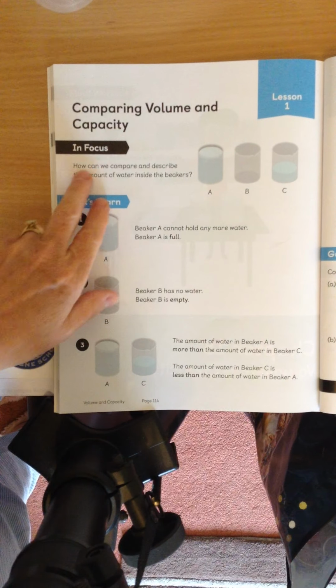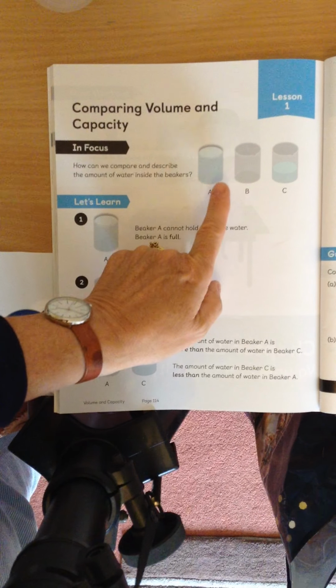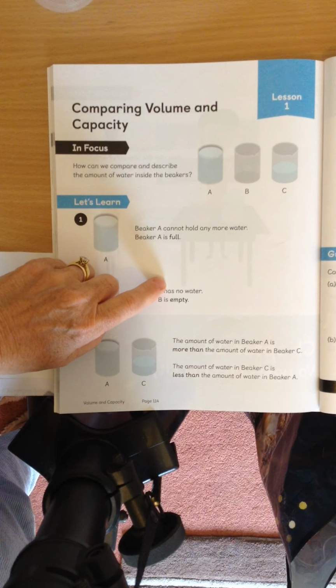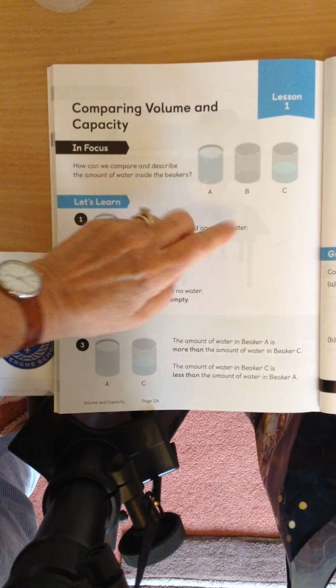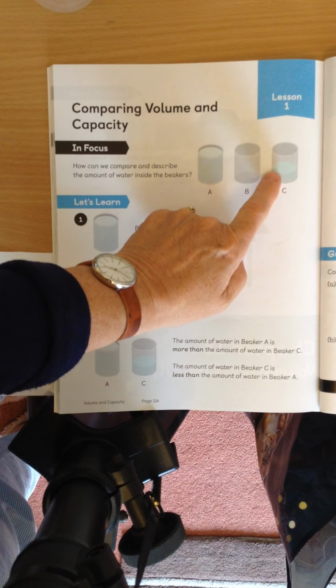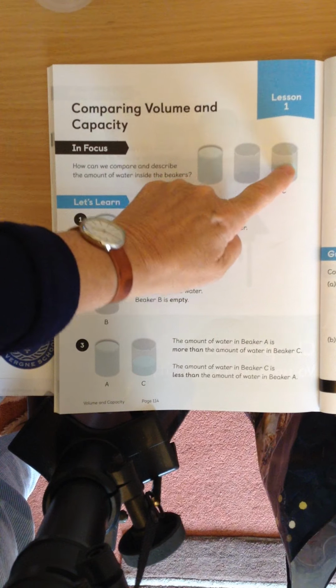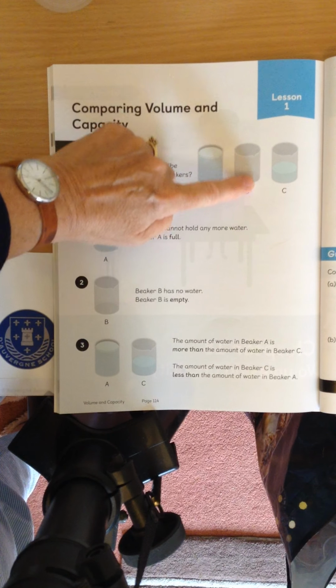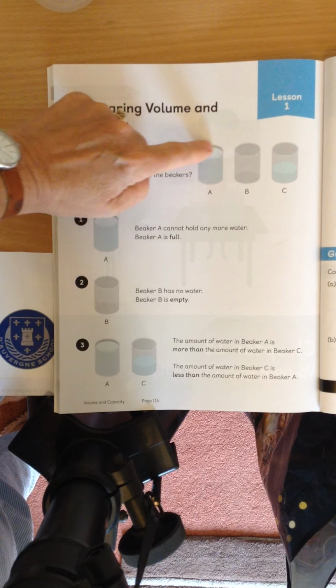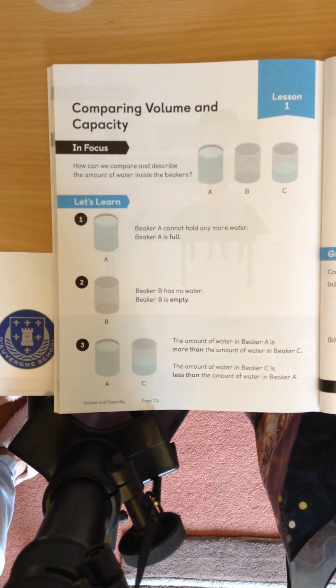And the question says, how can we compare and describe the amount of water inside the beakers? Now, it might be a little bit difficult to see, but I think it's easier to see in this one. In beaker C, can you see the water is up to there? In beaker B, there's no water. And in beaker A, the water goes right up to the top. So how could we compare these three beakers and how could we describe them about what's inside?